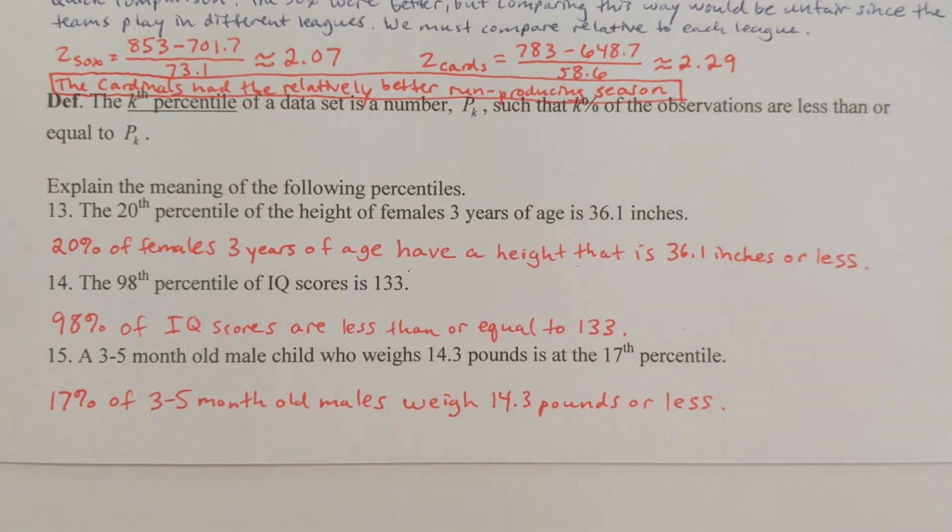Let's look at problem 14. The 98th percentile of IQ scores is 133. Okay, what does that mean? It means that 98% of IQ scores are less than or equal to 133. Again, less than or equal.